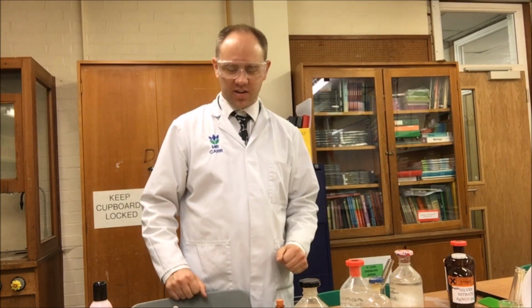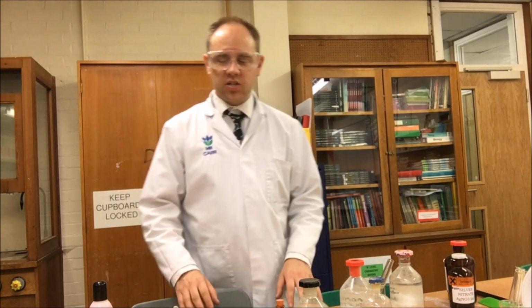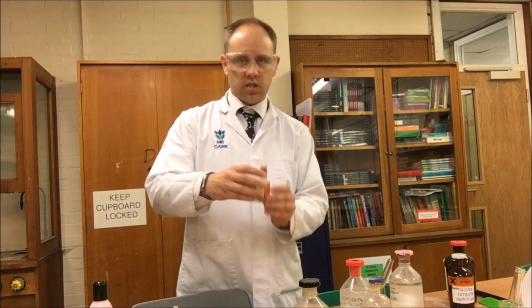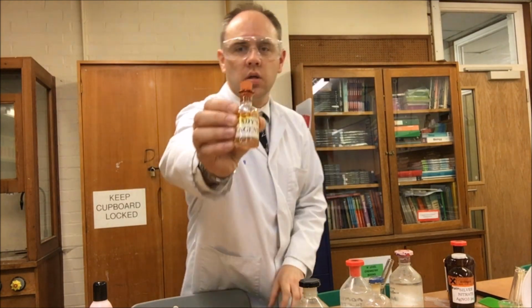Good afternoon. Unfortunately, we're not able to do this in the lecture theatre, so I thought we would do this here in the lab and I would show you via a cam. Now, what we are going to test for today is the presence of the carbonyl group using this little orange chemical here.